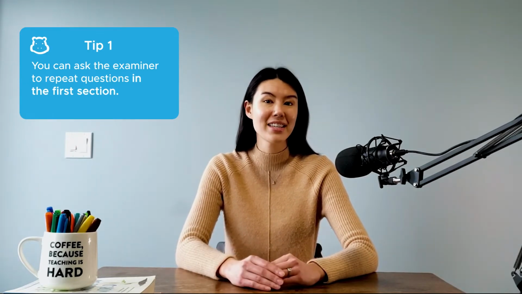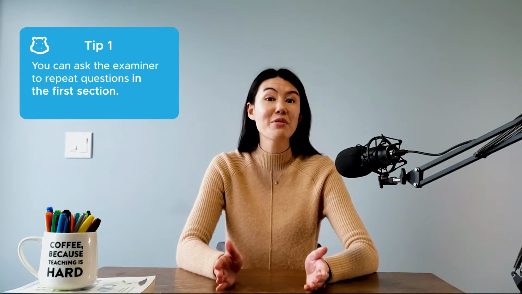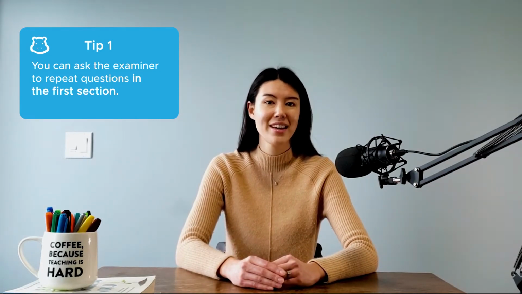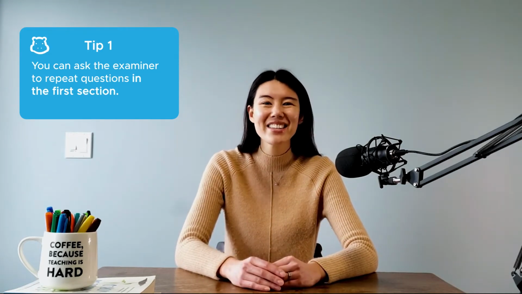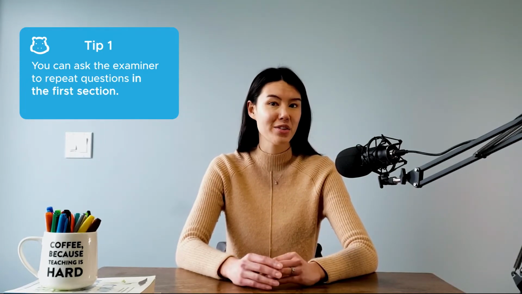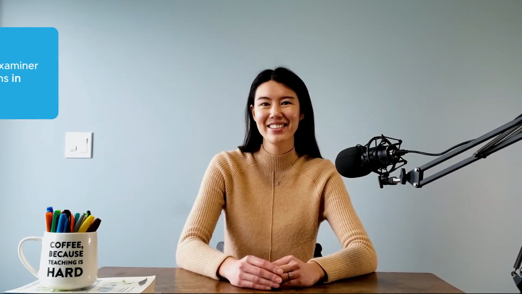This is not the listening section, so you won't be docked points for asking for this. If you cannot understand the examiner, do ask them to repeat themselves. It's also possible to occasionally use this as a delaying tactic if you need a bit more time to think of a reply. Don't overuse this strategy, but it can be helpful if you can't think of anything to say.